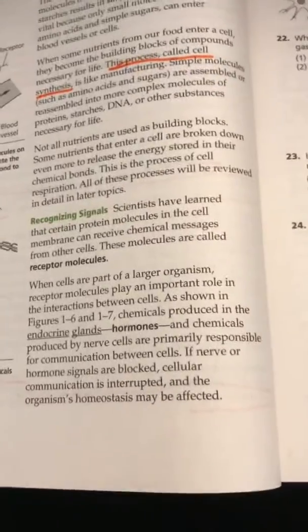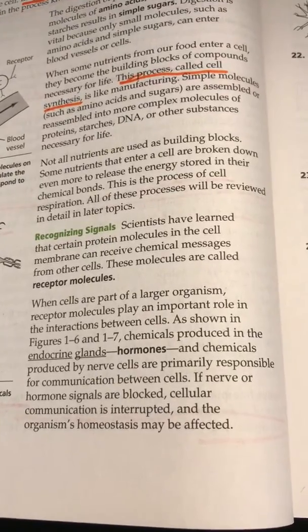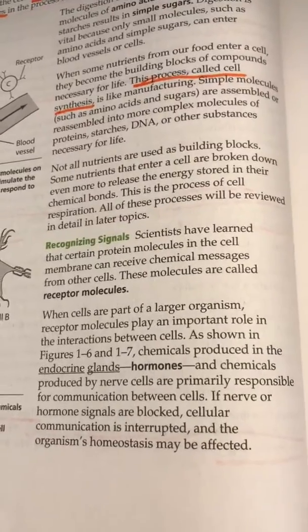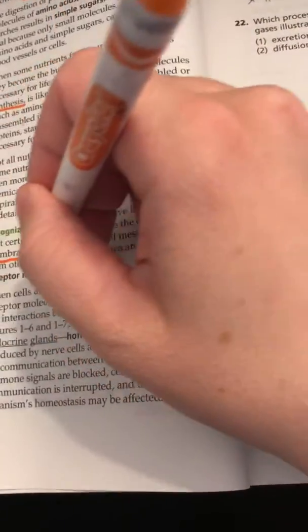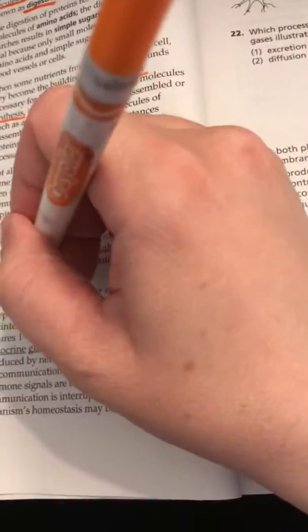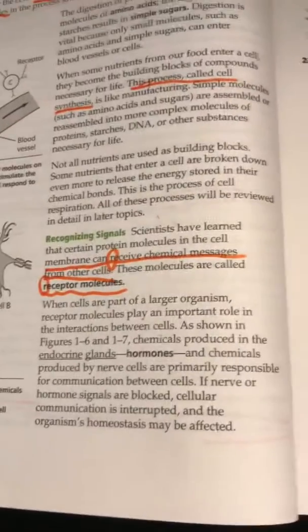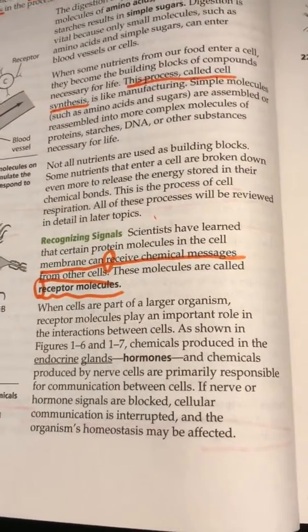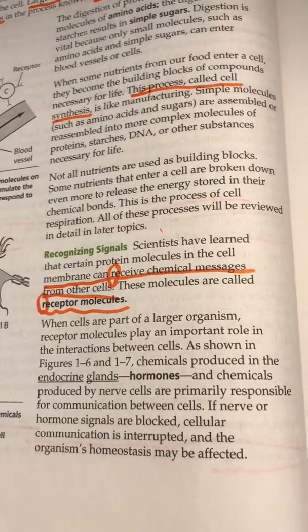Recognizing signals. Scientists have learned that certain protein molecules in the cell's membrane can receive chemical messages from other cells. These molecules are called receptor molecules. So I'm going to remember receptor starts with an R, and so does receive. When cells are part of a larger organism, receptor molecules play an important role in the interactions between cells.